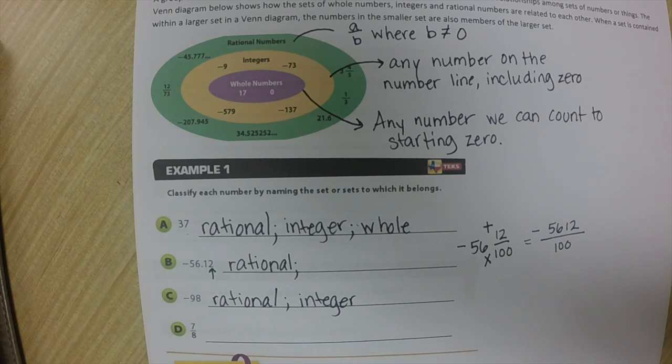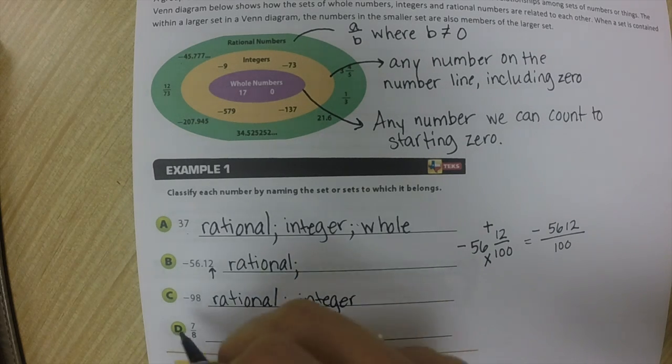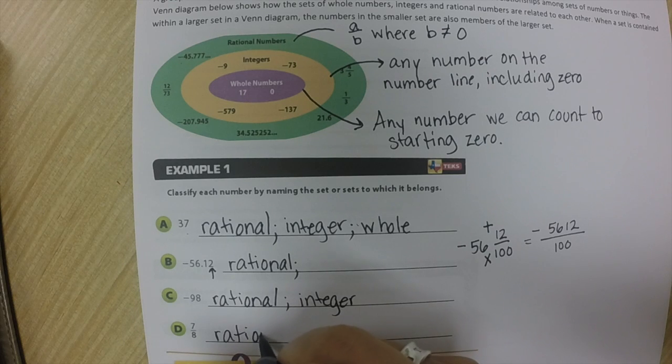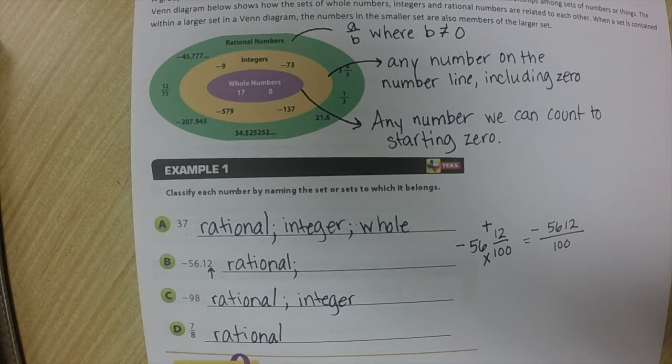What about a fraction? What about D, 7/8? Well, if you think about, is it rational? Is it already in the form a over b? Yes, so we would list it is indeed rational. It's not an integer because it's not a whole number. It's not on the number line as a whole number or its opposite. It's a fraction of a whole number. So it's not an integer and it's not a whole number. So rational would be the only set we could list for that one.